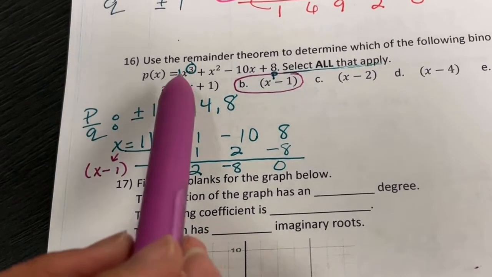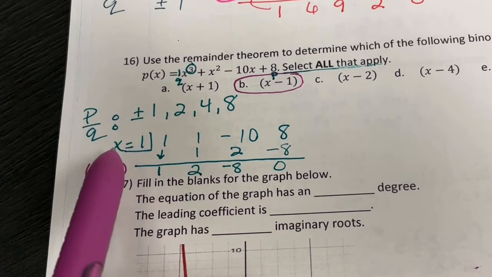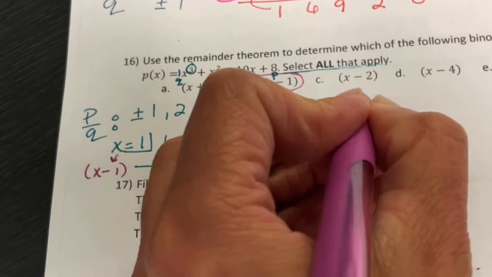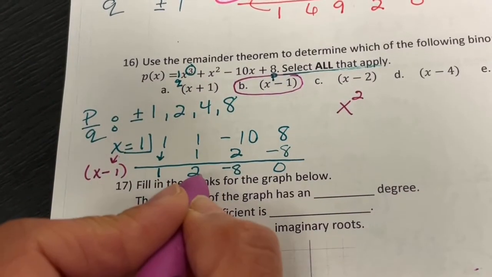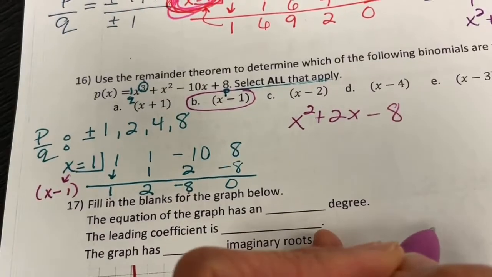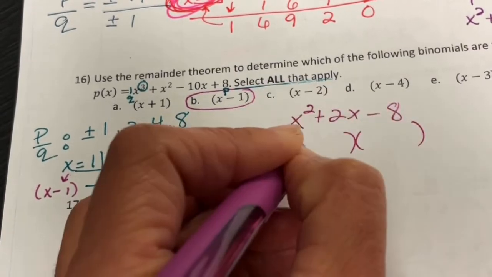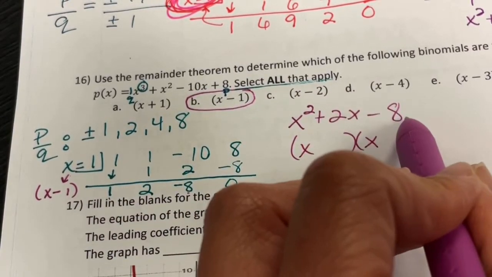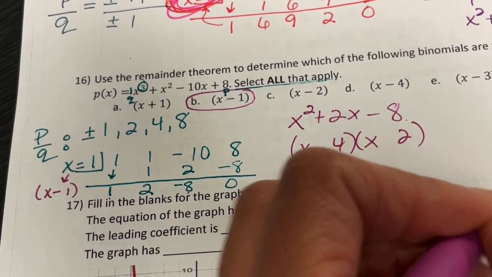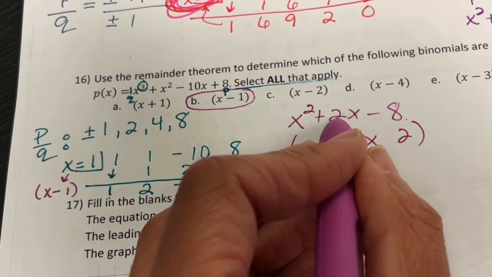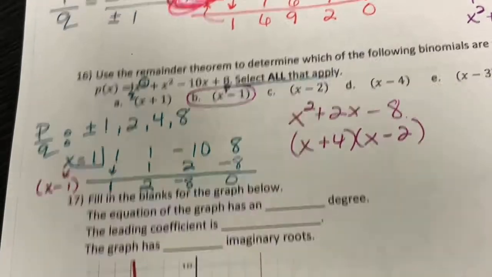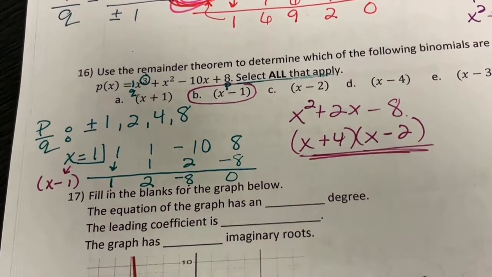Now, look at what we just did. It started off x cubed. We divided out an x. Now it's x squared. We can factor it or use the quadratic formula. X squared plus 2x minus 8. I believe this is factorable. The product is negative 8. The sum is 2. Well, 4 times 2 is 8. I need it to be negative 8, so one of these numbers has to be negative, and since it needs to add up to a positive 2, the 2 needs to be negative because 4 minus 2 is 2. 4 times negative 2 is negative 8. And these are my remaining factors, so I'm done.